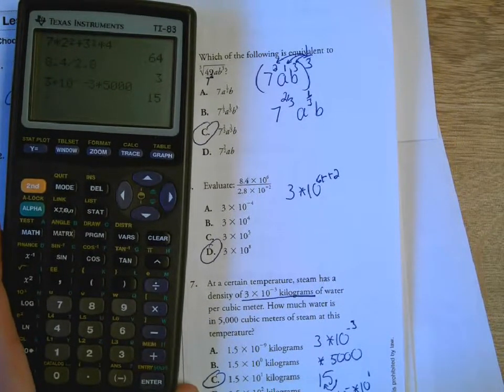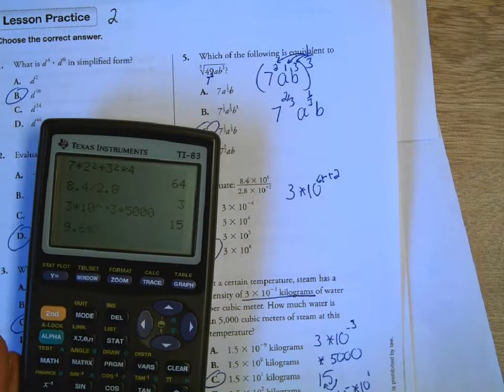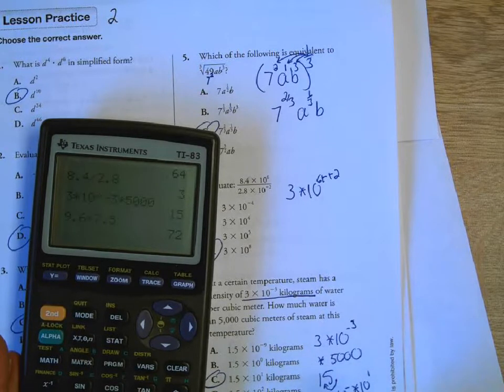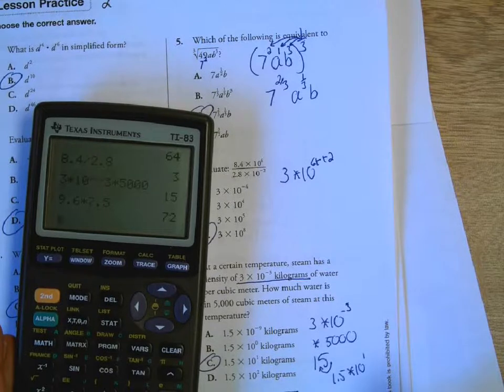And here, we're going to multiply, so we're going to multiply the whole number parts together, and we're going to multiply these together, and we do this one by adding exponents. So 9.6 times 7.5 is 72. Times 10, adding exponents, that will give me 6. And then proper scientific notation says, move this back 1 place, change this by 1. So 7.2 times 10 to the 7th.